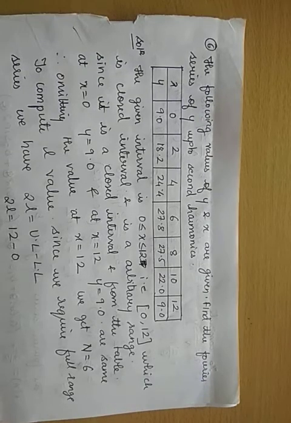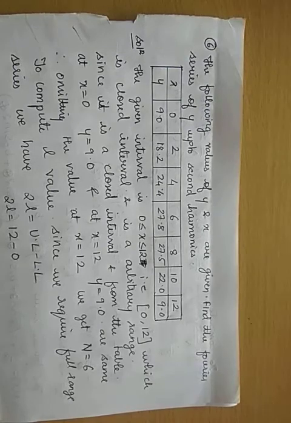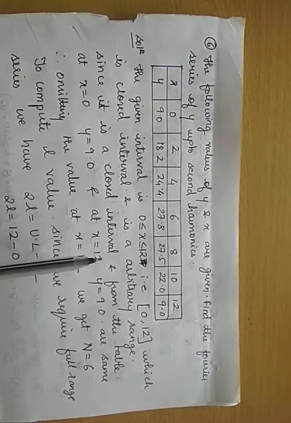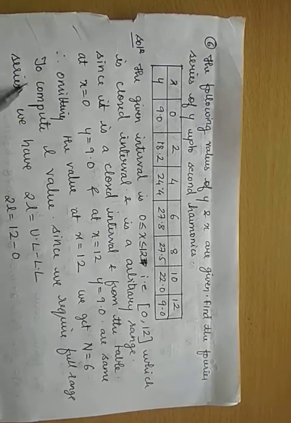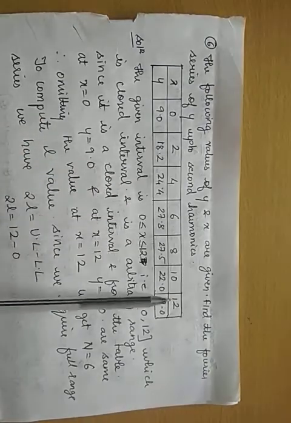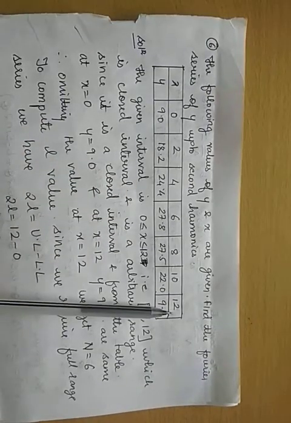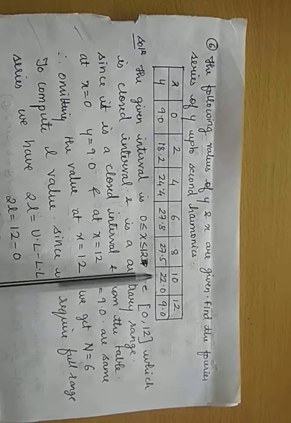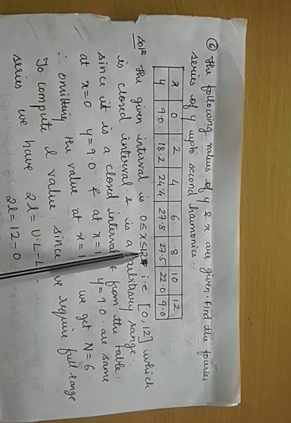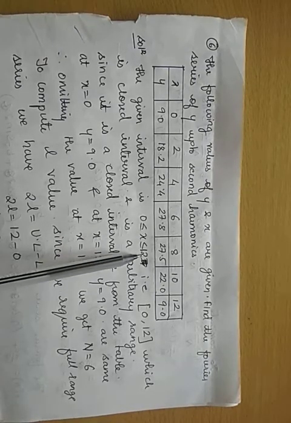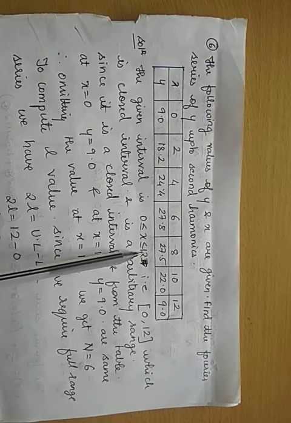Okay, so to start the problem, here we have to first write the interval. What is the given interval now? If you observe, all the x values are arbitrary here. Your given interval is an arbitrary interval ranging from 0 to 12. I told you in my previous videos, it may be divided into 0 to 6 or 0 to 12.